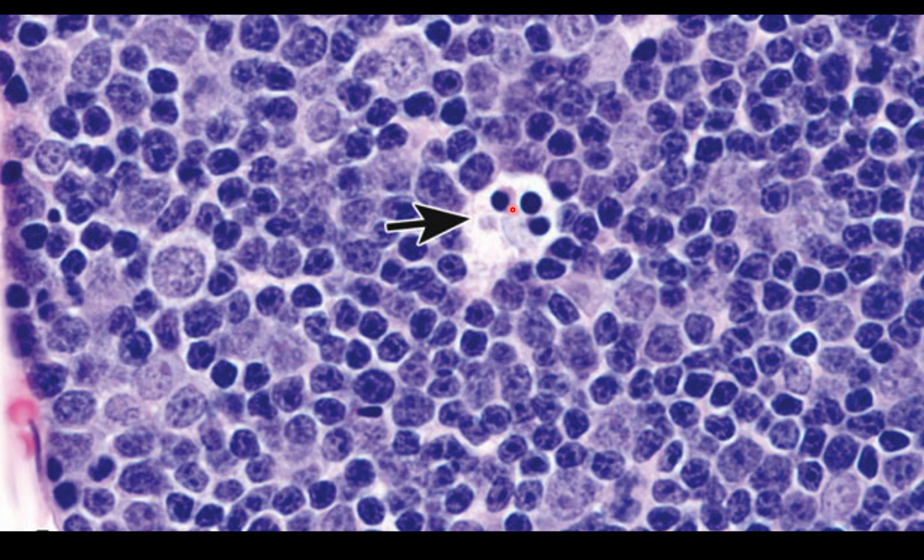And so this is actually from a mouse. This isn't a human tissue, but I thought this was a really good example of this normal physiologic cause of apoptosis. So this is in the thymus, and again, these cells are being killed off in a controlled manner because they might be self-reactive. So those are the major physiologic causes of apoptosis.